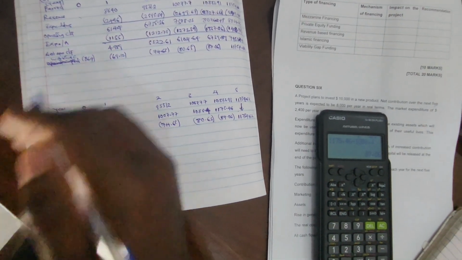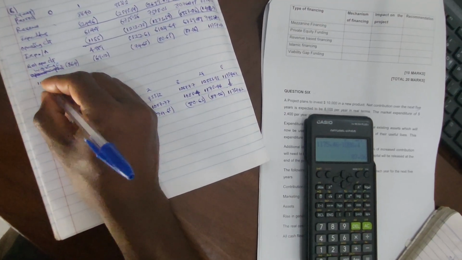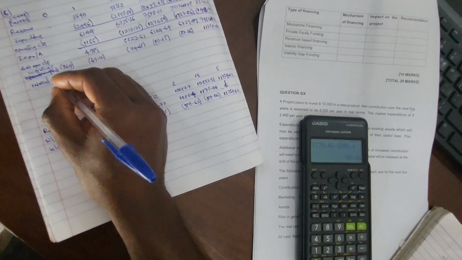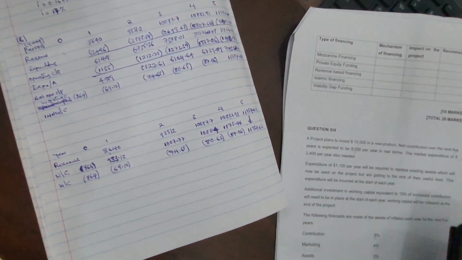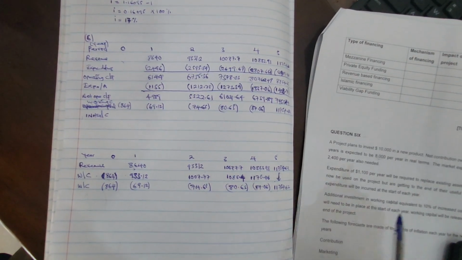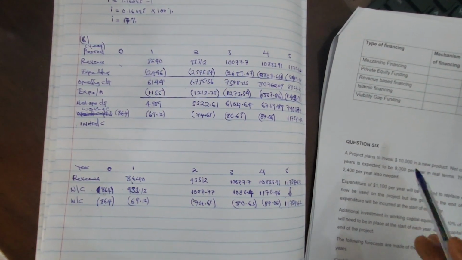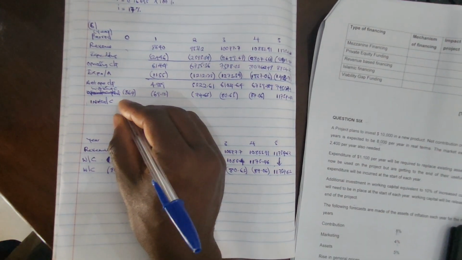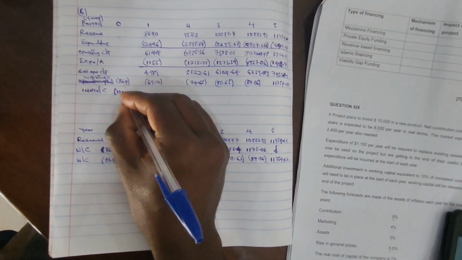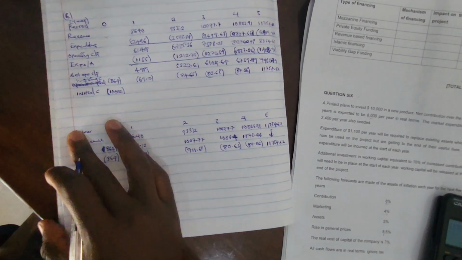Okay, then we can now bring in our initial cost, which in the question we were told clearly is $10,000. So we indicate $10,000. Okay.